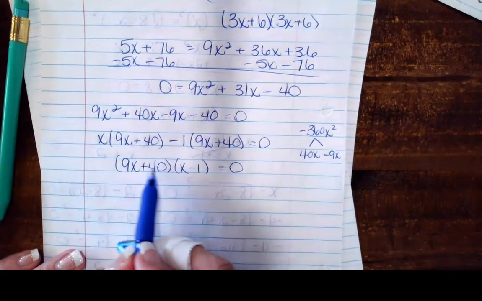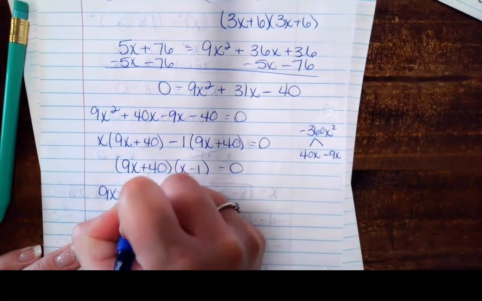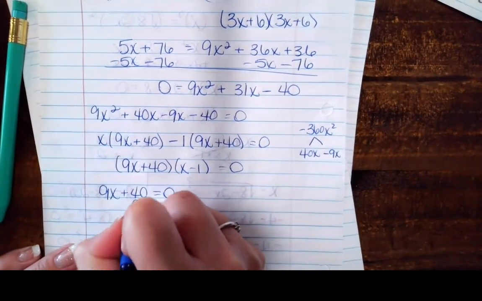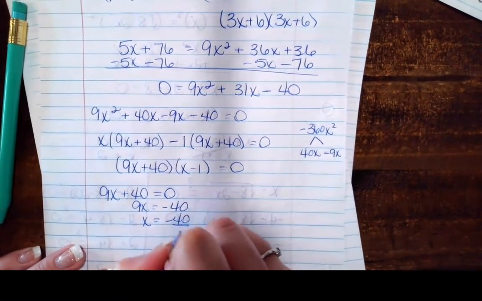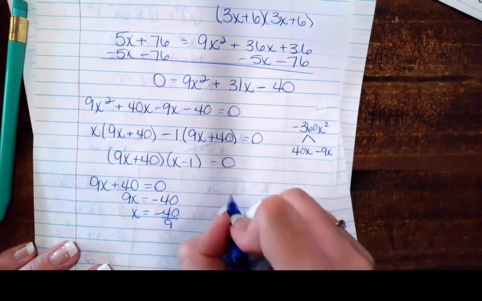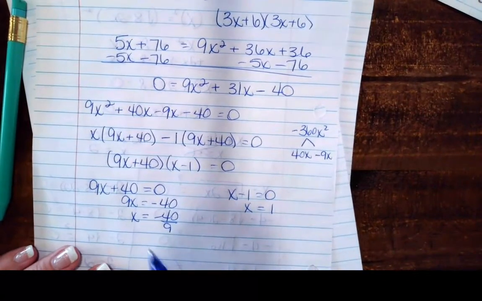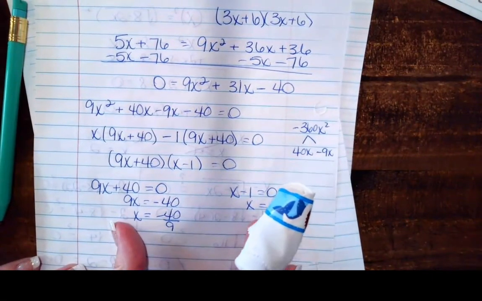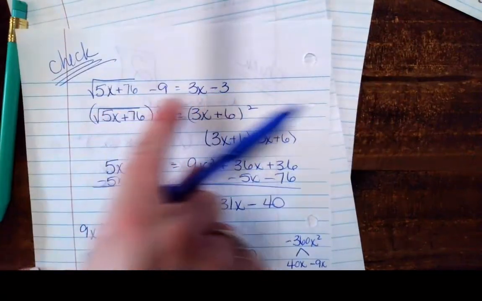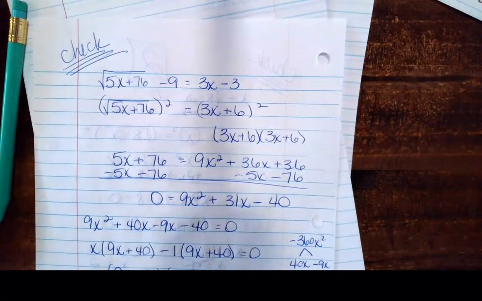Okay, so I'm going to try this one first. So I've got 9x plus 40 should equal 0, so I'm going to subtract 40, and I'm going to divide by 9. And then for this one, x minus 1 should equal 0, so I'm going to add 1. So I've got two answers. One is negative 40/9ths, and the other one is 1. So I'm going to leave you to check those. Okay, so check negative 40/9ths up in here, and check 1 up in there. Make sure that they generate the correct stuff.